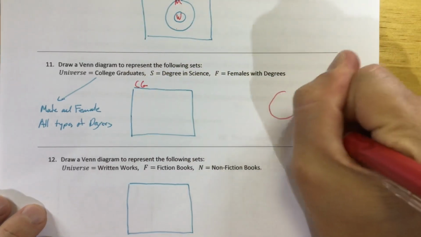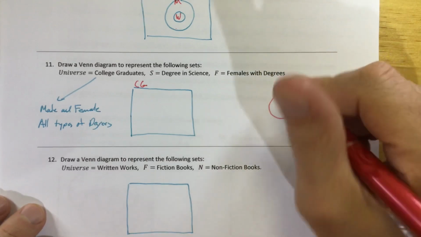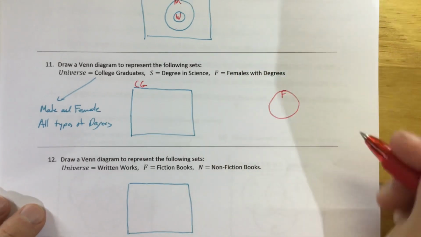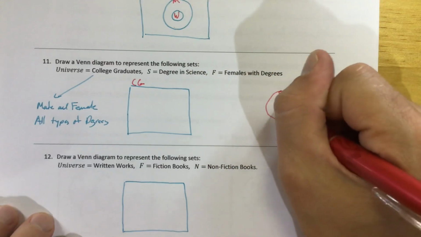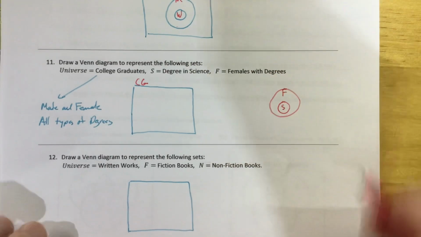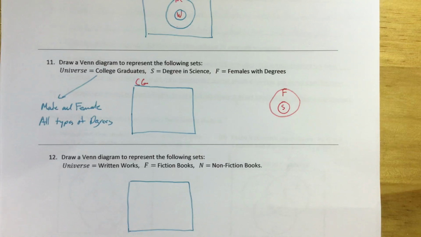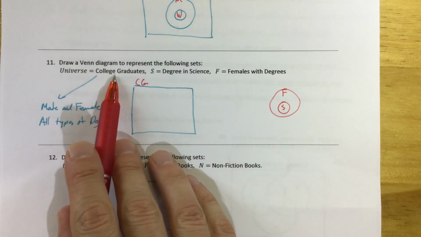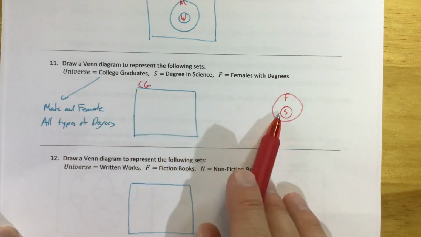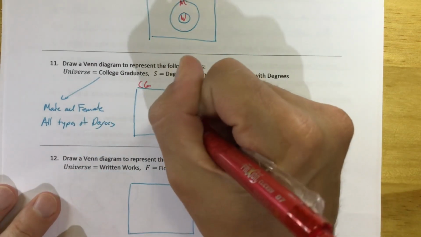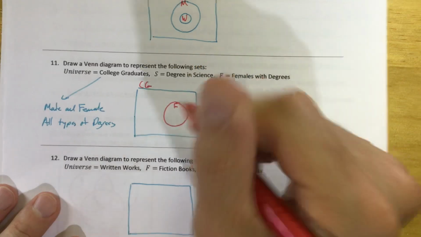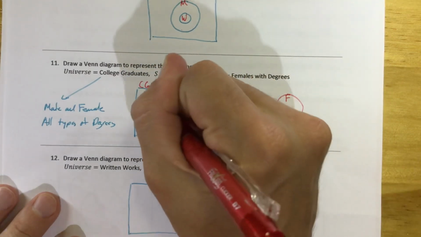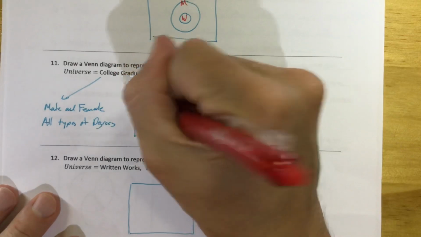Let me draw it to the side. I wanted to have a circle that represented females with degrees, and then a subgroup of that to be S for degrees in science. But remember, our universe is college graduates, so it actually includes males. And you can have males that get science degrees. So this is actually going to be an overlapping one. You can have females, and you're also going to have science degrees.